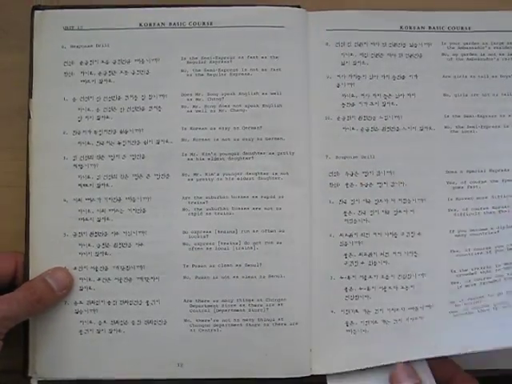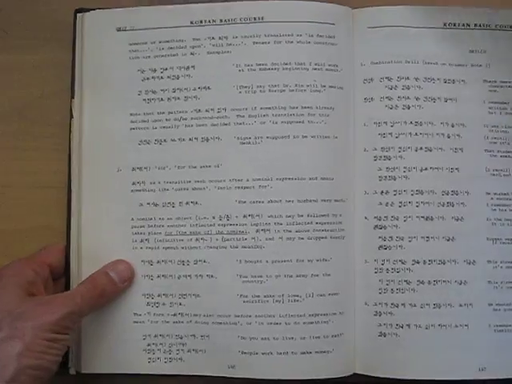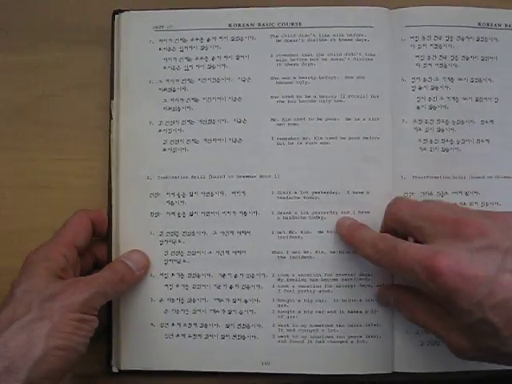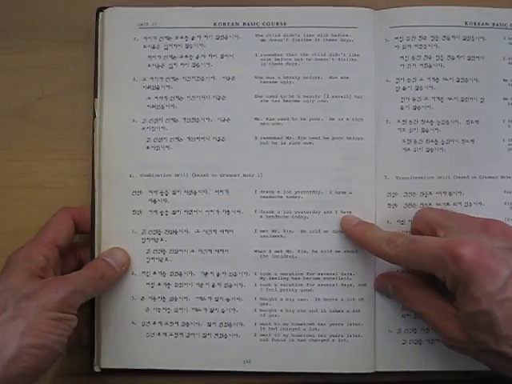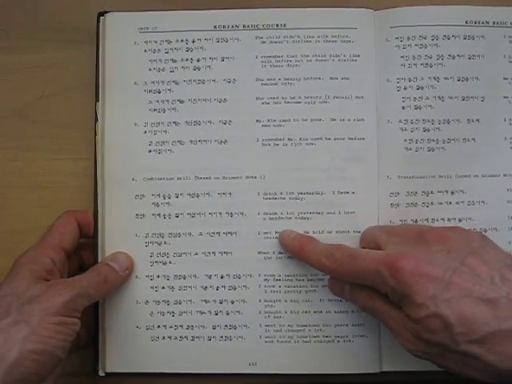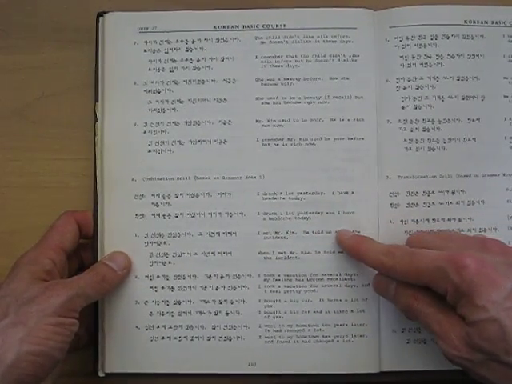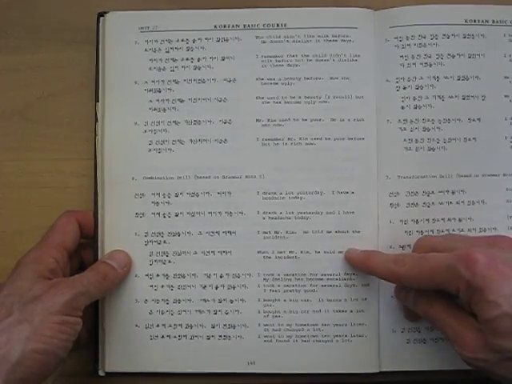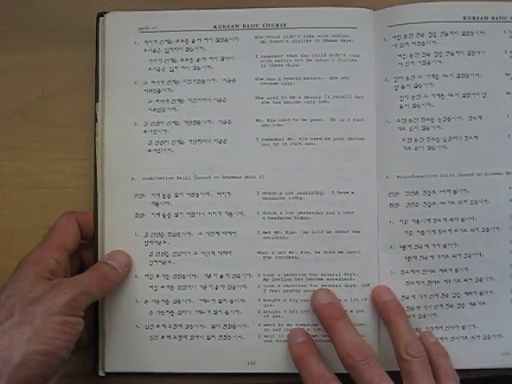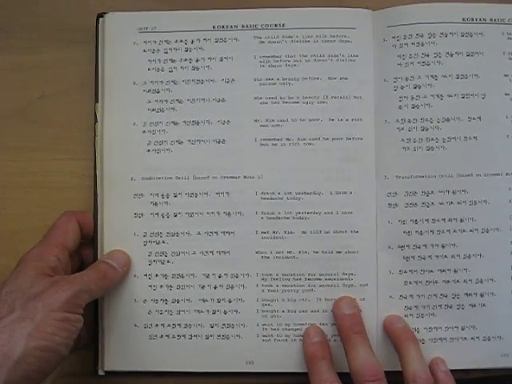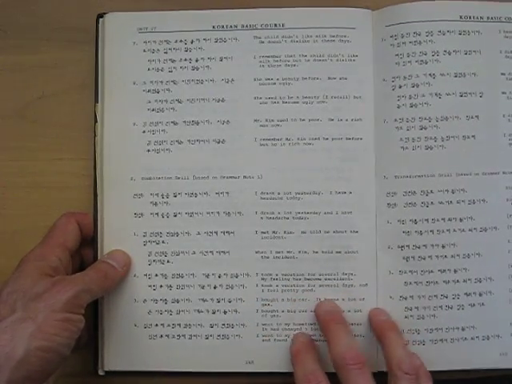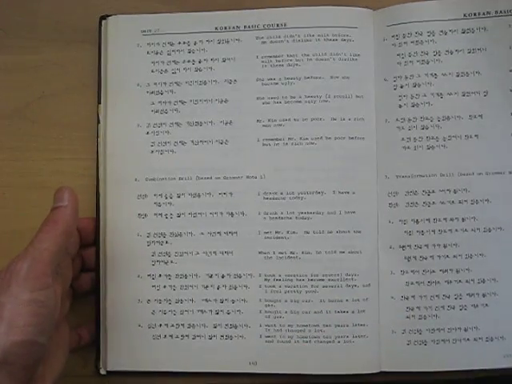Substitution drills, response drills. Here's another kind of drill, the combination drill. You're given, I drank a lot yesterday, I have a headache today. And you need to come up with, I drank a lot yesterday and I have a headache today. I met Mr. Kim. He told me about the incident. When I met Mr. Kim, he told me about the incident. I took a vacation for several days. My feeling has become excellent. I took a vacation for several days and I feel pretty good is what you need to come up with.